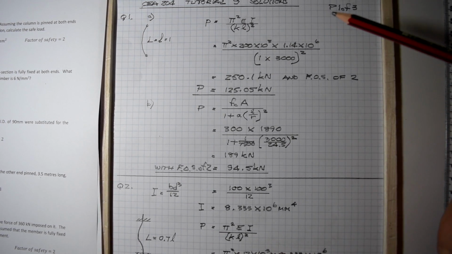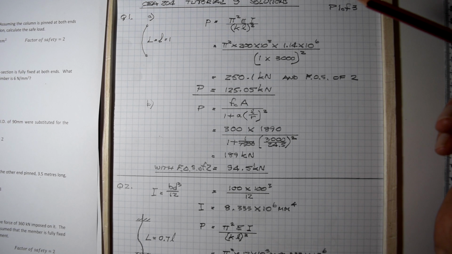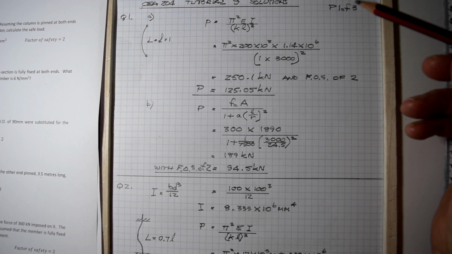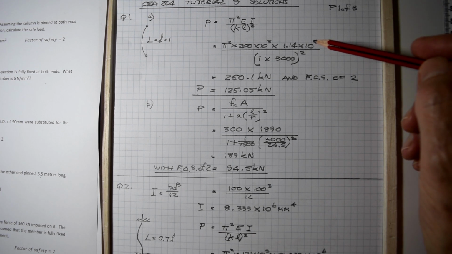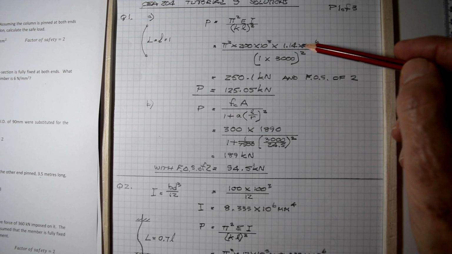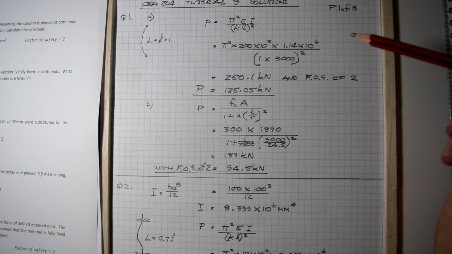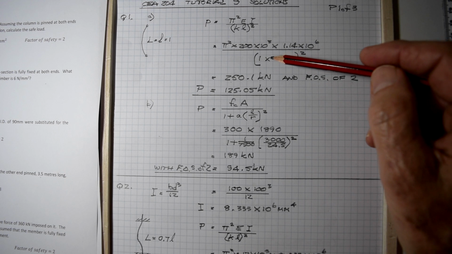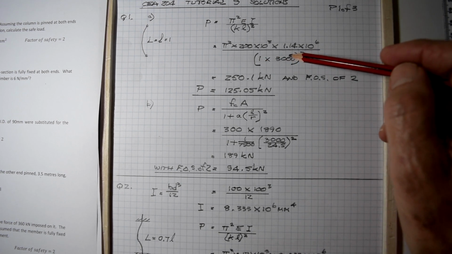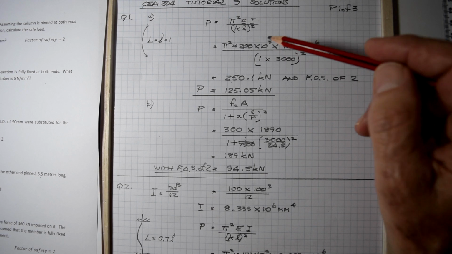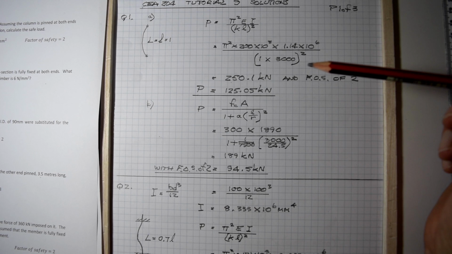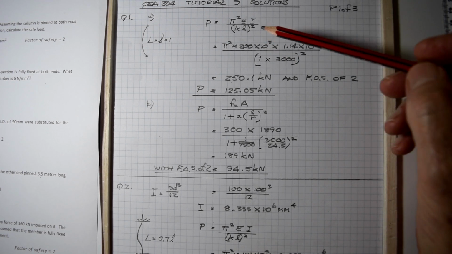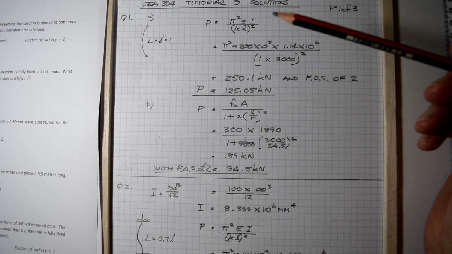As I said to you previously in the lectures, you can download the OneSteel or BHP hot rolled steel sections, and where you have 100 UC 14.8, you can read the moment of inertia off directly, all divided by 1 times the length of the column, 1 because it's pinned at both ends, squared. Gives you a load of 250 kilonewtons. So that's what that column could take, the 100 by 14.8 universal column.